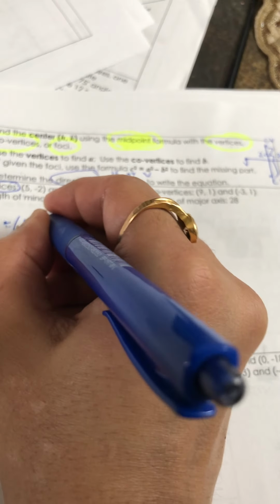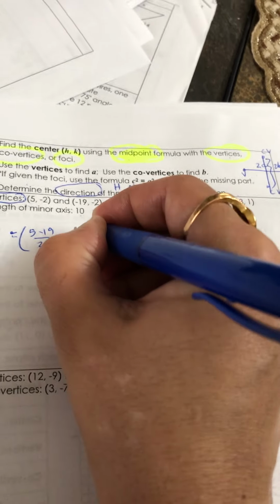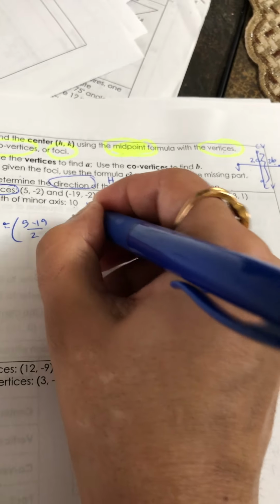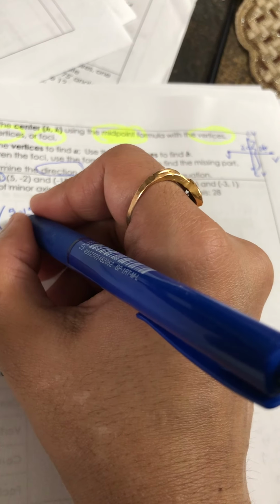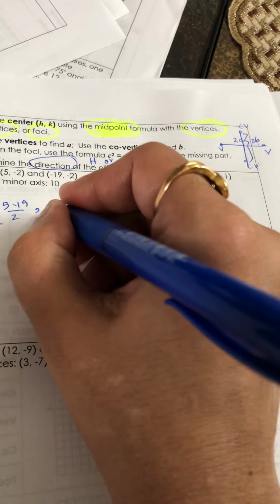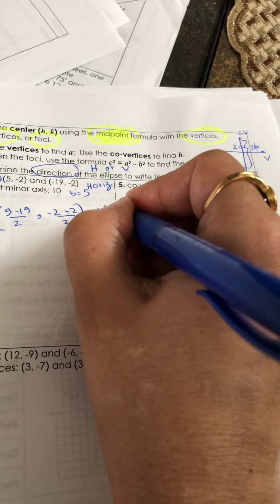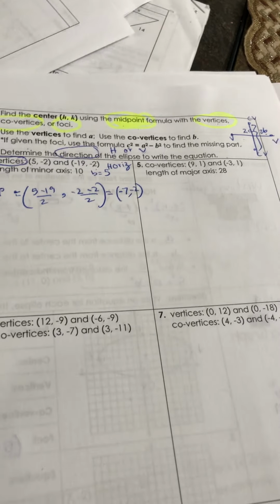So 5 minus 19 divided by 2, and negative 2 minus 2 divided by 2. It gives you negative 14 divided by 2 is negative 7, and negative 4 divided by 2 is negative 2. This is our center.